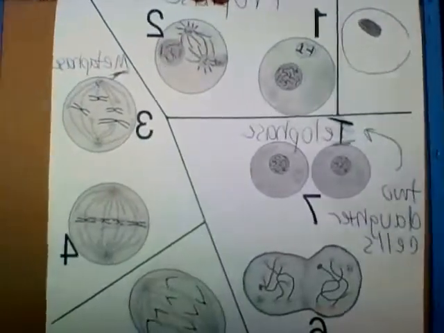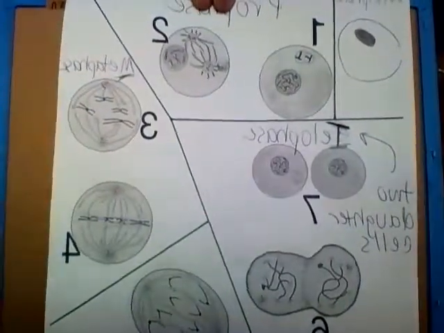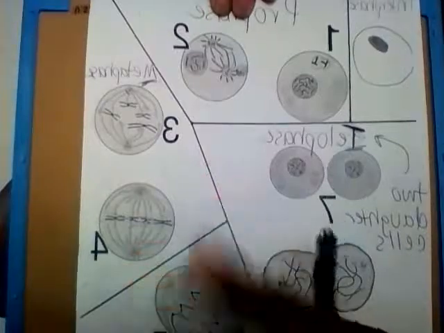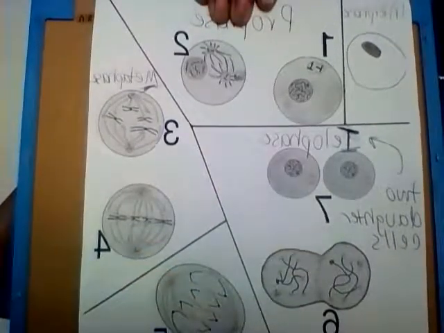Telophase starts with T. Thus, we have the development of 2 daughter cells. Telophase, T, so the development of 2 cells occurs.